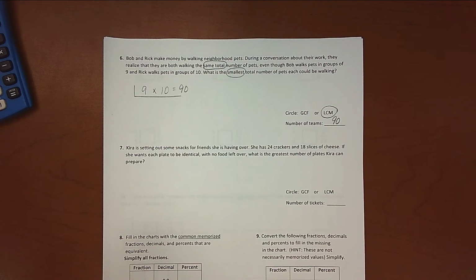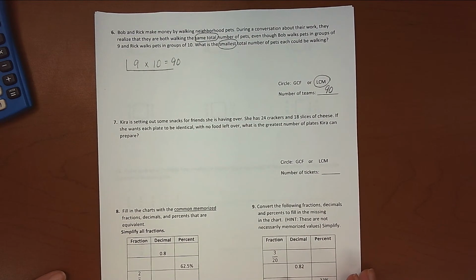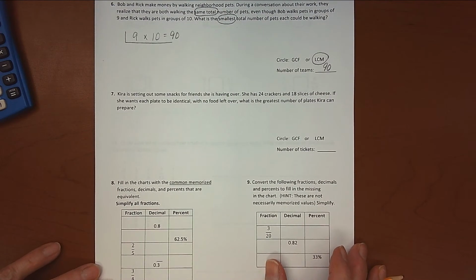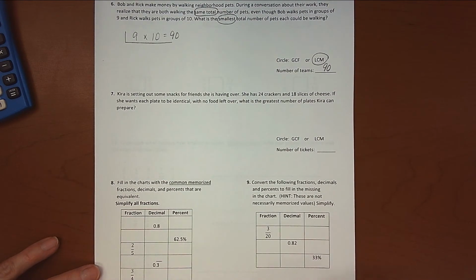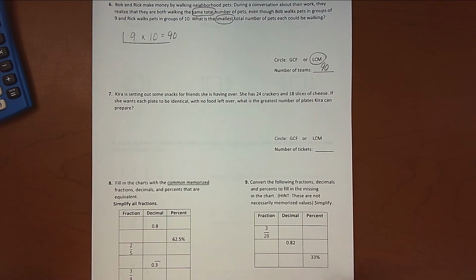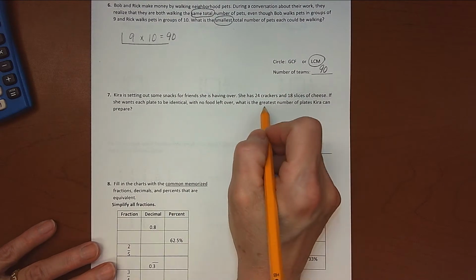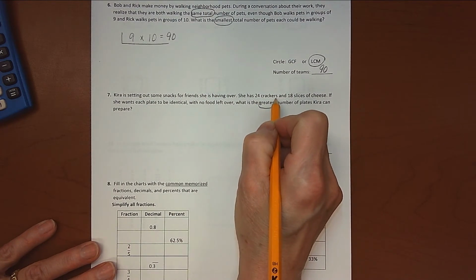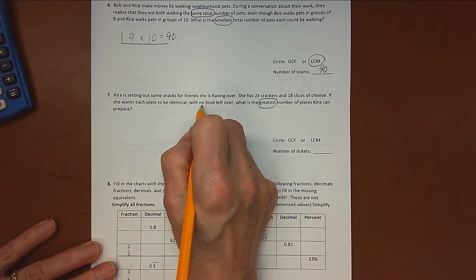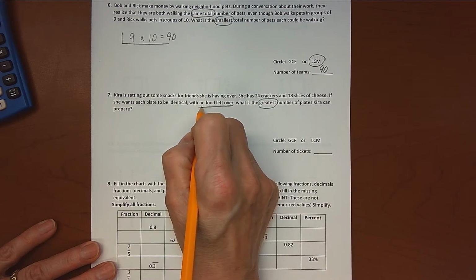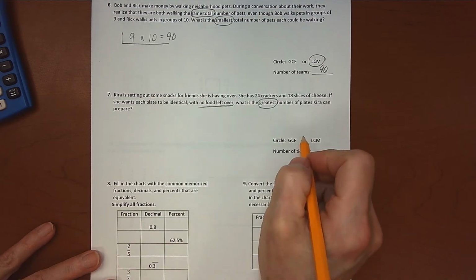Then we are going to move on to our second one here. Kira is setting out some snacks for friends she's having over. She has 24 crackers and 18 slices of cheese. If she wants each plate to be identical with no food left over, what is the greatest number of plates Kira can prepare? So a couple of key words. Greatest, first of all, it's a huge clue there. And then nothing left over, when we're looking at greatest common factor then.